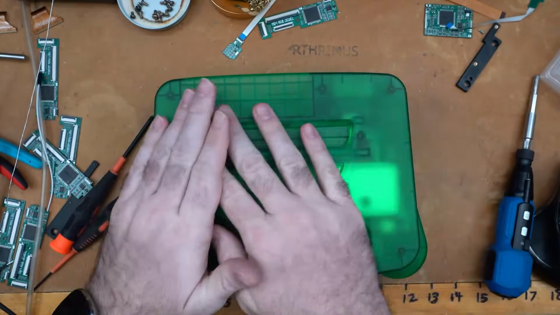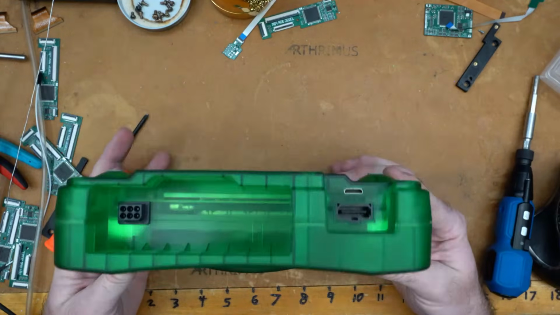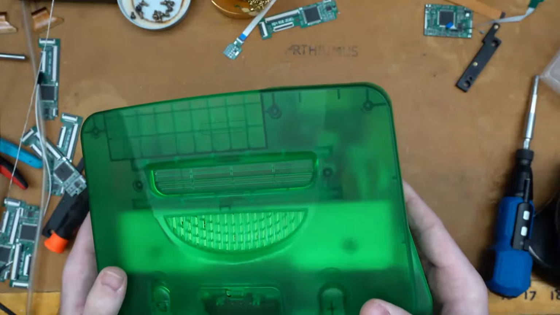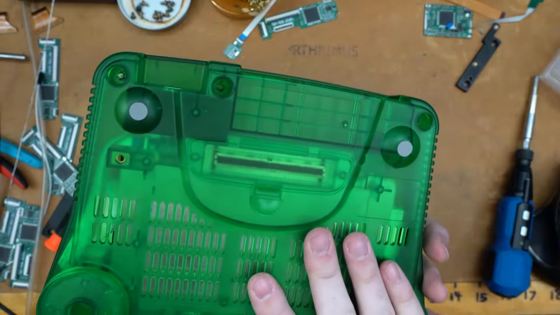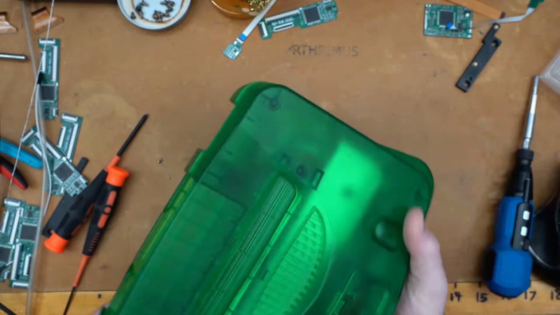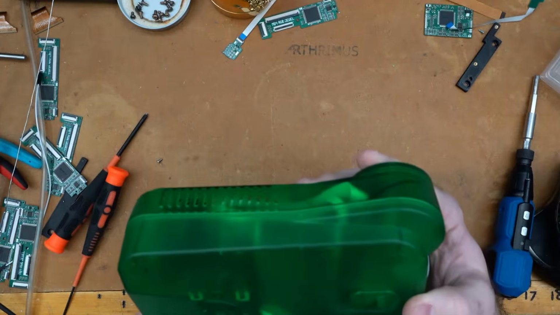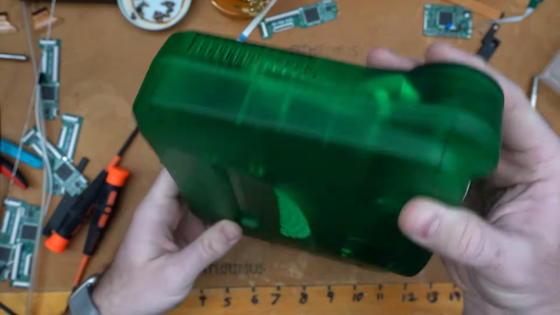All right. That's it. So there you go. There's a Retro GEM and RGB modded N64. And you really can't even tell that there's anything special about it. It just looks like a Retro GEM mod because you can't really see what all's going on in there. You just have one extra flex cable.